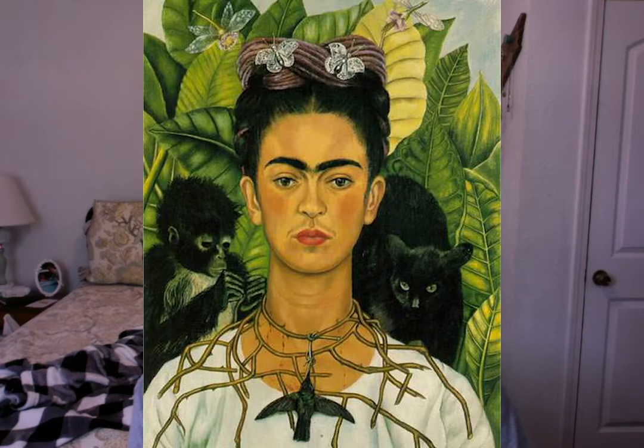Another one is from Frida Kahlo. Frida Kahlo was a Mexican painter who focused on folk art. This is her self-portrait. She included a lot of things that were important to her and had a very real idea of how she felt and what was going on around her.